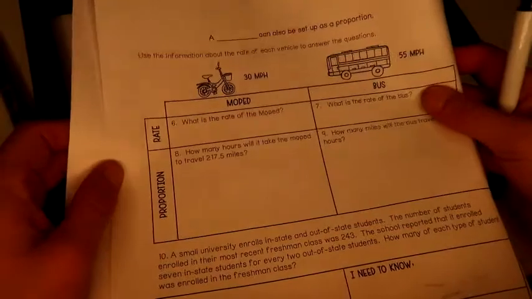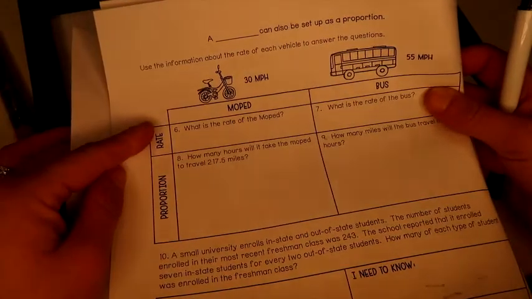Okay. And this says a blank can also be set up as a proportion.